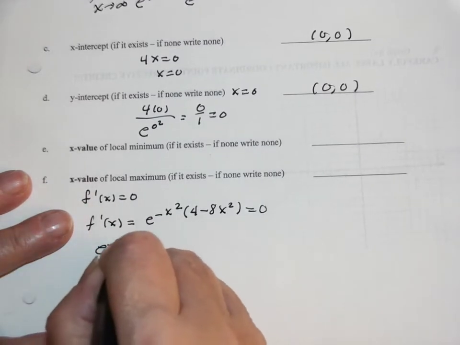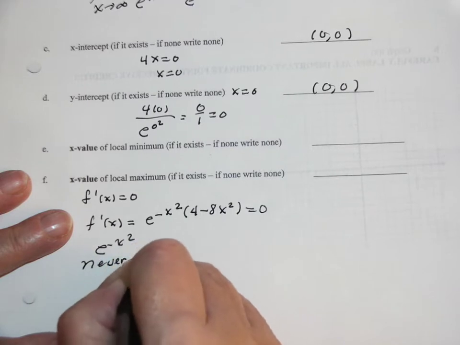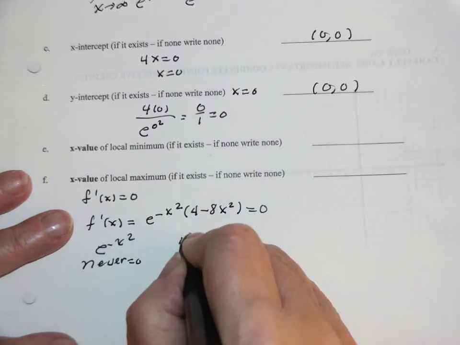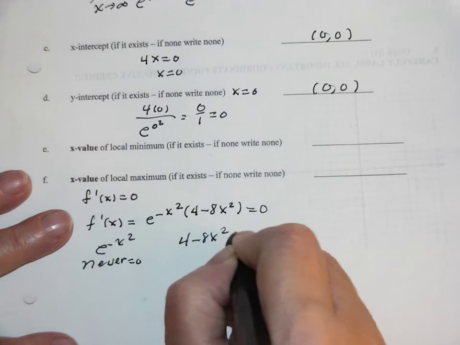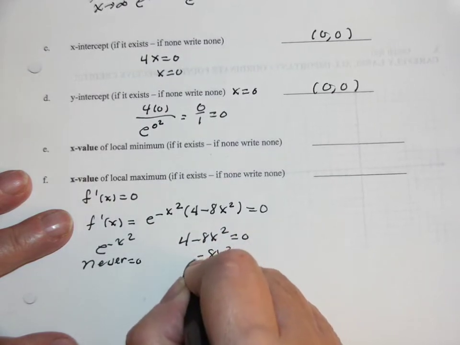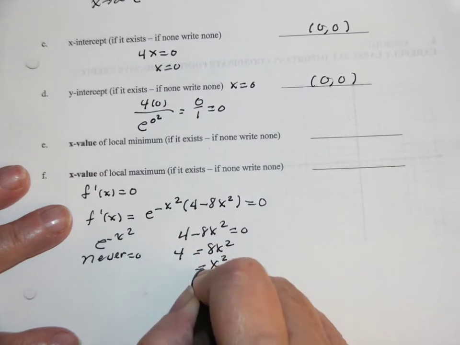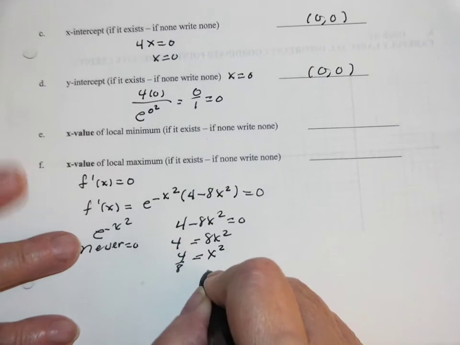E to the minus x squared is never 0, but 4 minus 8x squared equals 0. 8x squared equals 4. X squared equals 4 over 8.